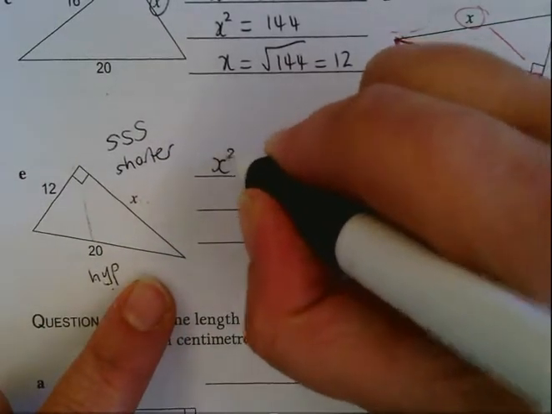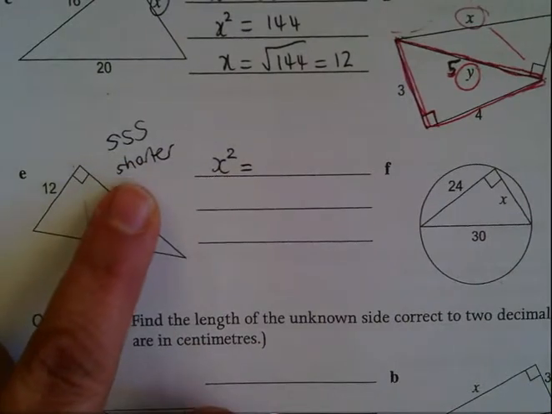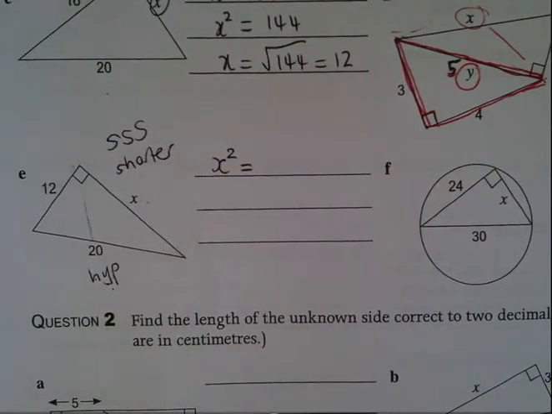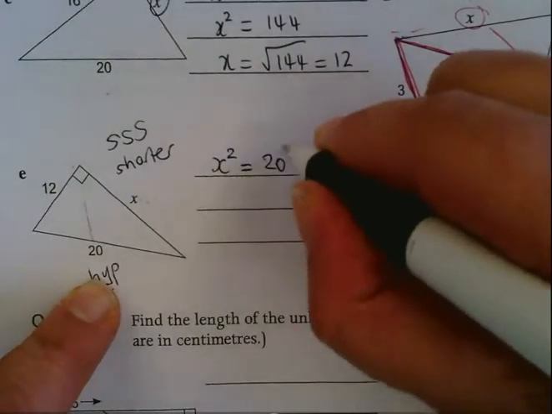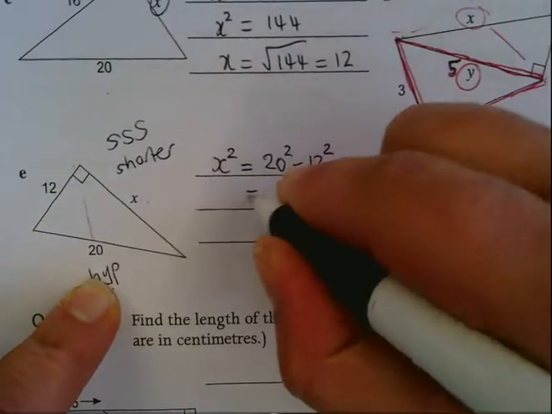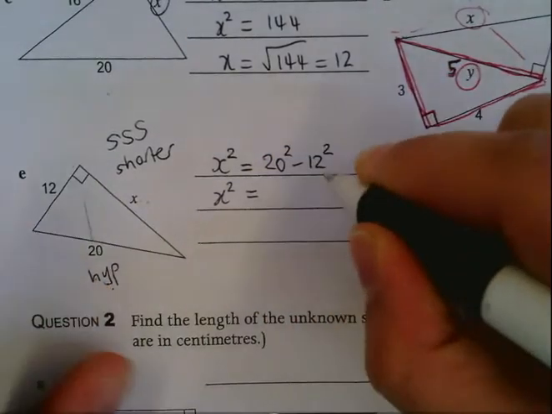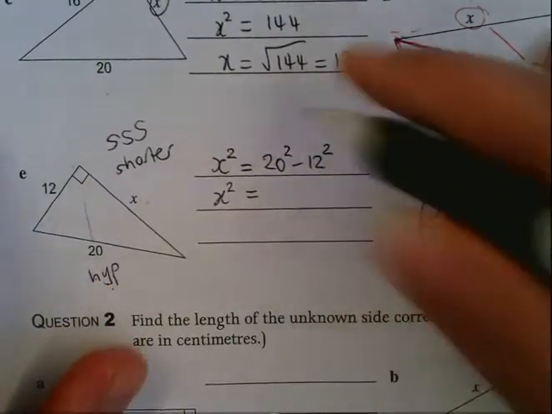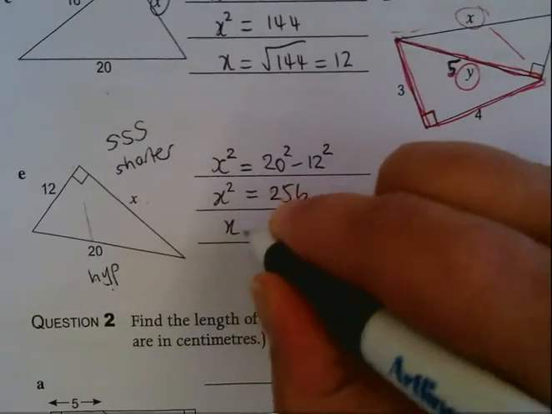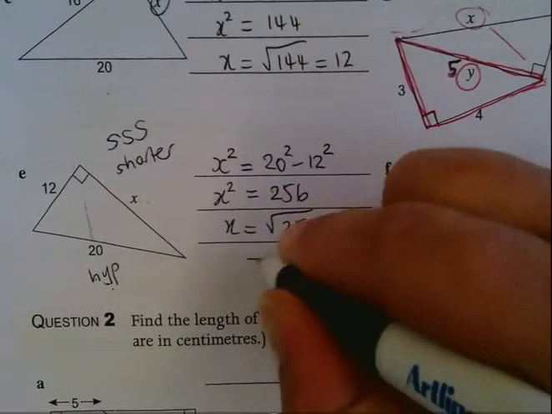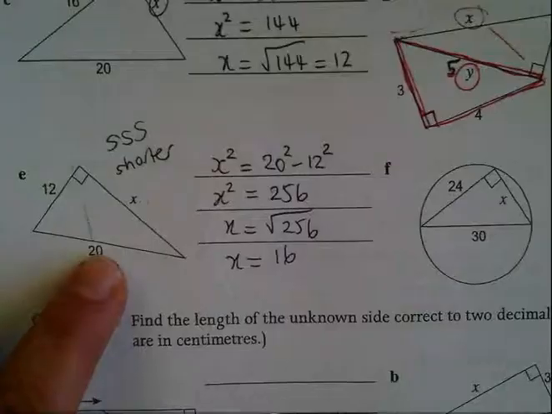You always write what you want first. X squared is, remember we're trying to solve for X. Find X. Is it 20 squared minus 12 squared? Probably 144, 400. Yeah, this is 16 of the unknown sides. So then 16. Oh, we already know. That's right. You already know that one.